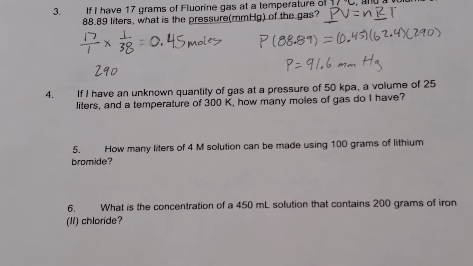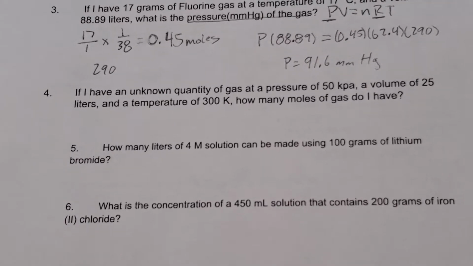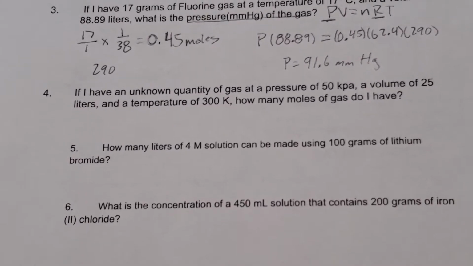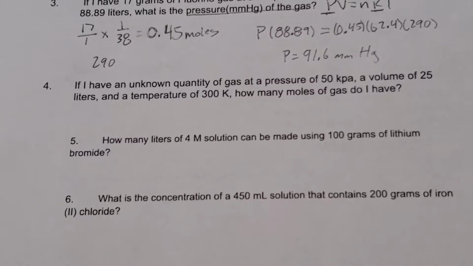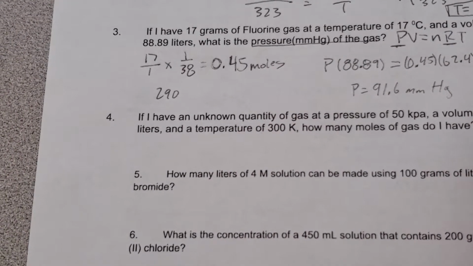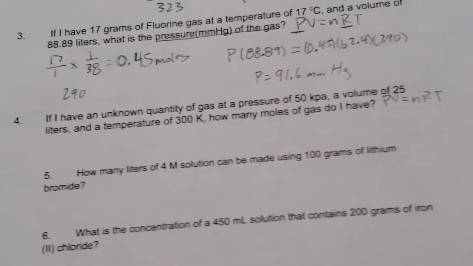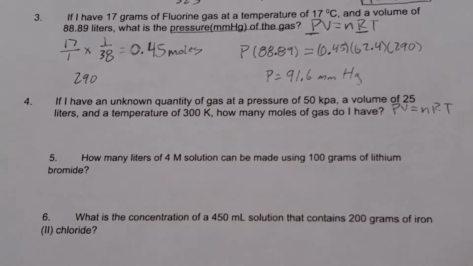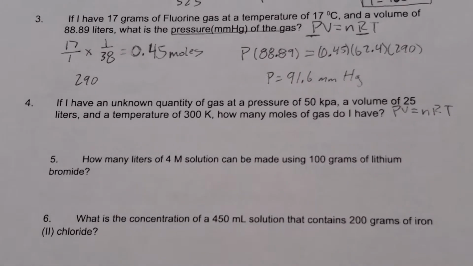Moving on. If I have an unknown quantity of gas at a pressure of 50 kilopascals, a volume of 25 liters, and a temperature of 300 K, how many moles of gas do I have? Cool. All right, this is another PV equals nRT question.